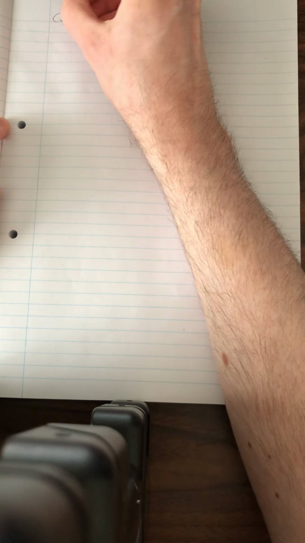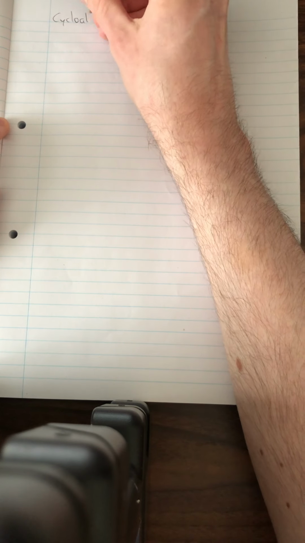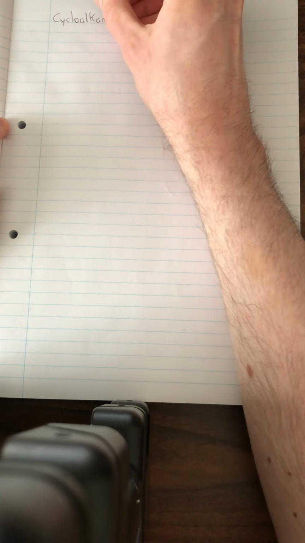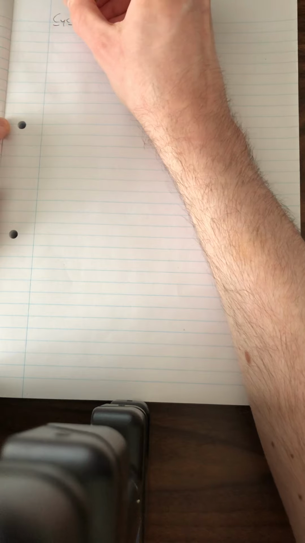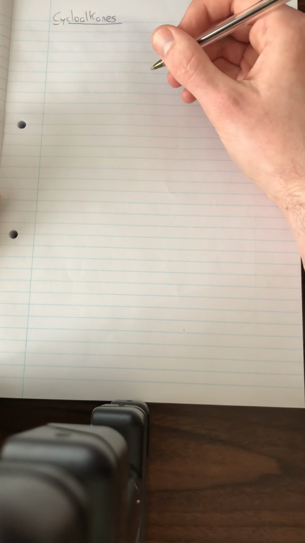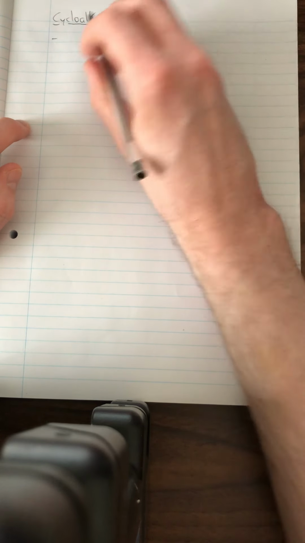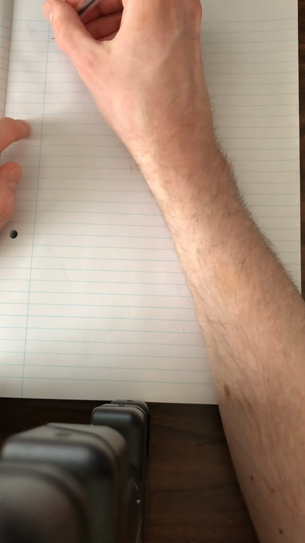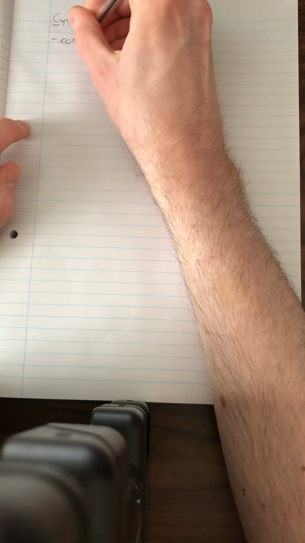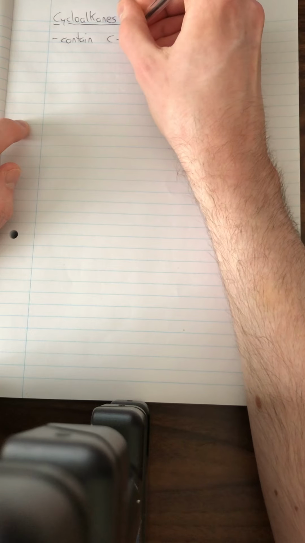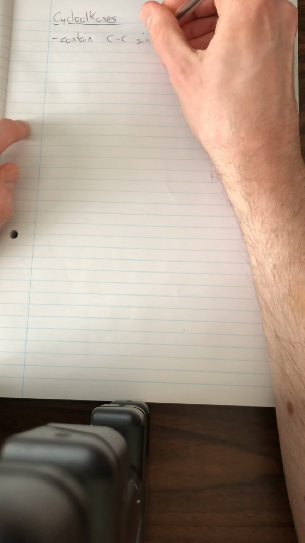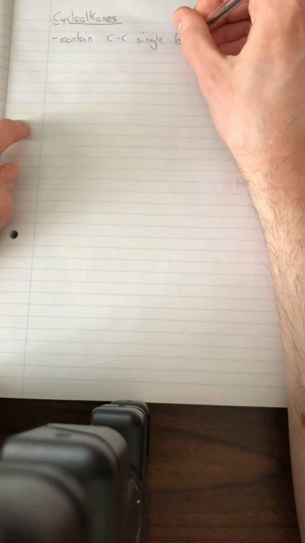our heading is going to be cycloalkanes. Now if you did the National 4 work with your 3rd year teacher, this will be an absolute breeze. What these are, obviously it's an alkane, so just like alkanes, they contain carbon to carbon single bonds.